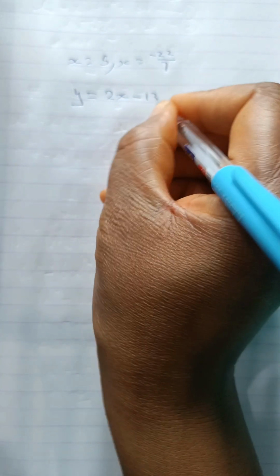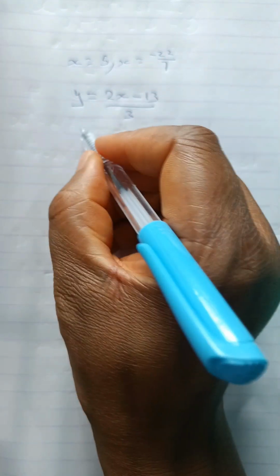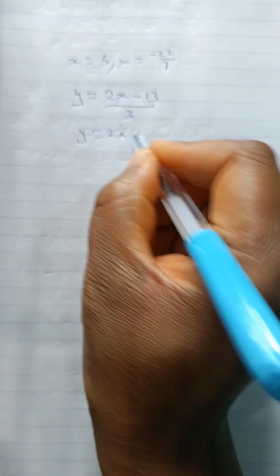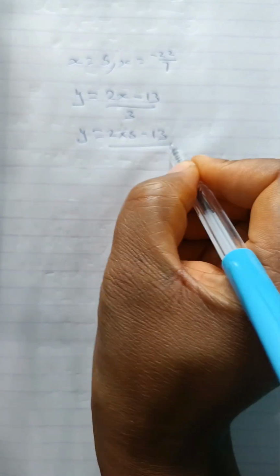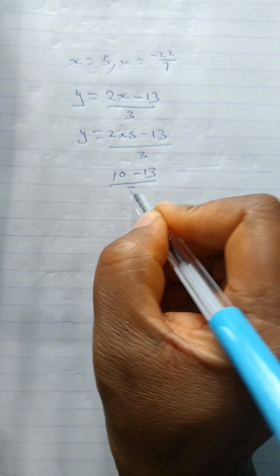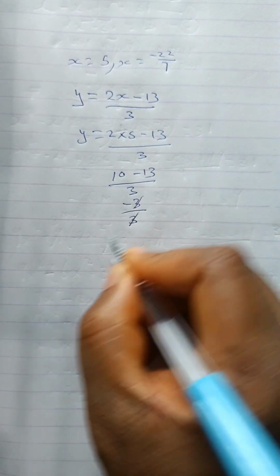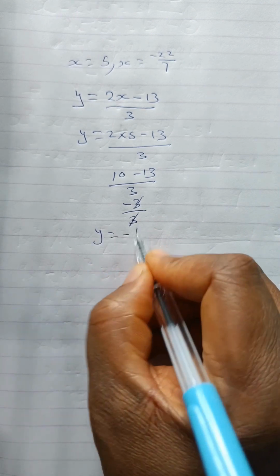So wherever we see x, we'll put 5. Y equal to 2 times 5 minus 13 over 3, which is 10 minus 13 over 3. 10 minus 13 is minus 3 over 3. So y is minus 1.